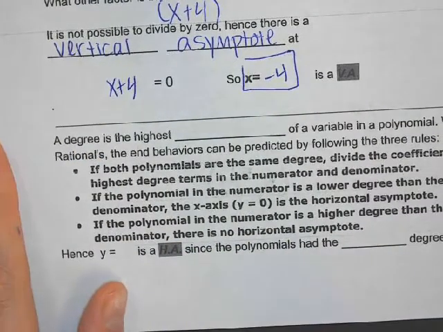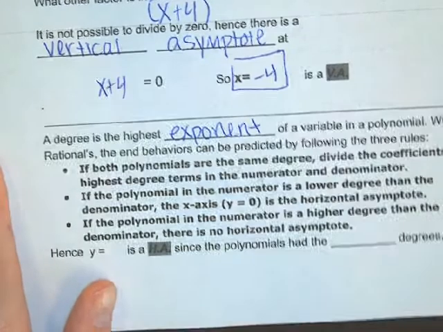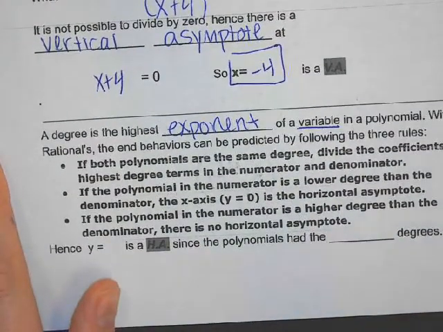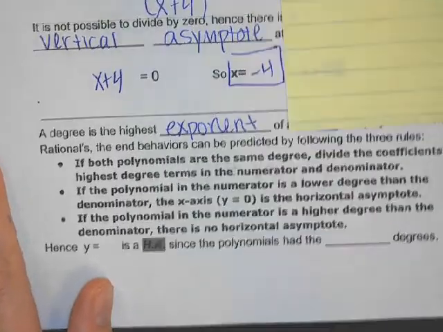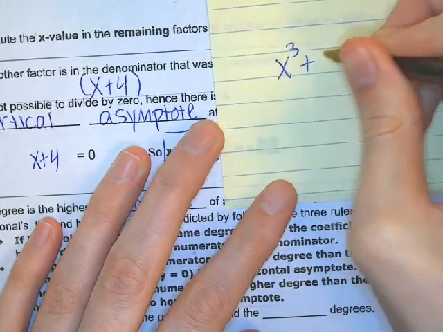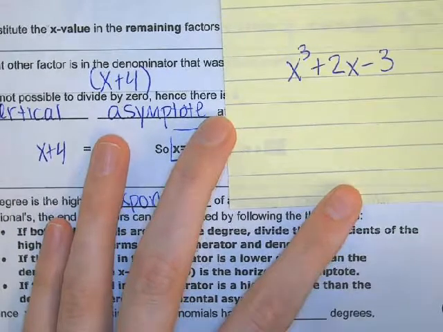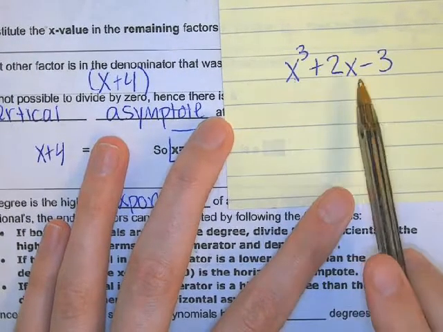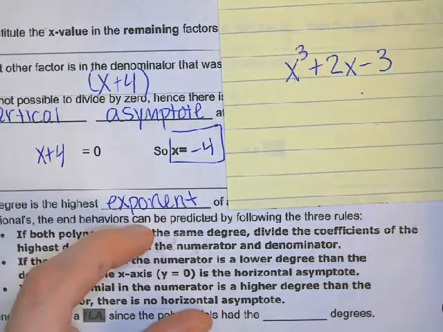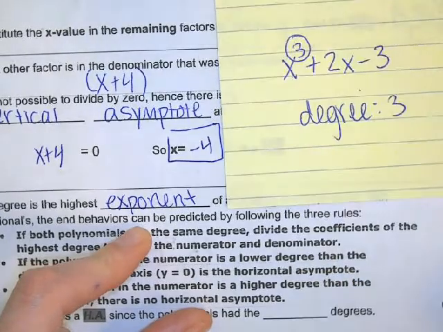Well, a degree is the highest exponent of a variable, not of a number, of a variable in a polynomial. So what does this mean? Well, if I give you a random polynomial, let's say I give you x cubed plus 2x minus 3, a random thing. I just made this up. Well, you look at the variables, I see a variable here, I see a variable here. The degree of this polynomial would be the highest exponent, which is 3. So the degree would be 3.